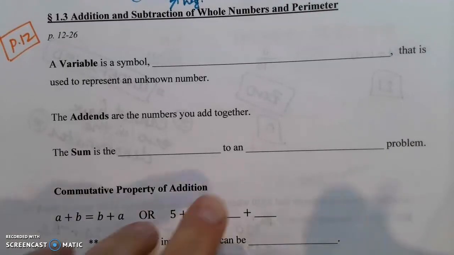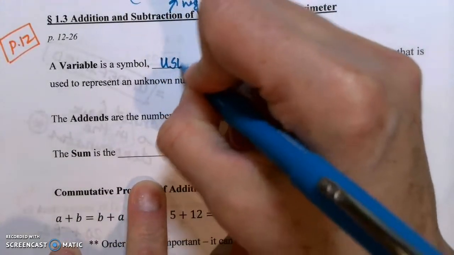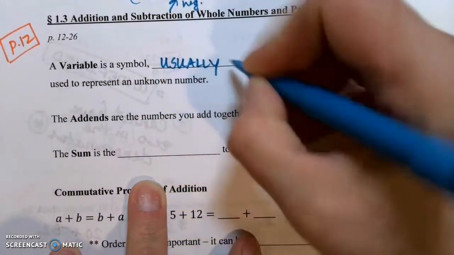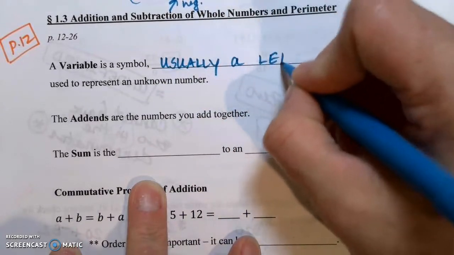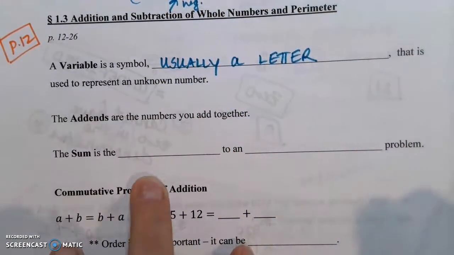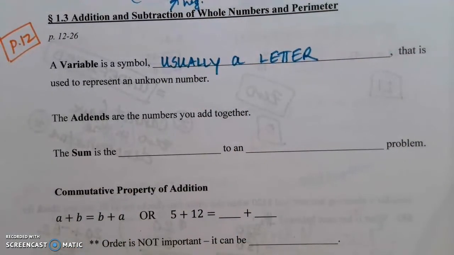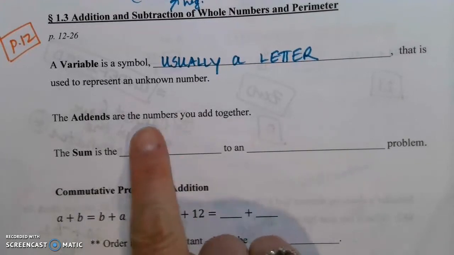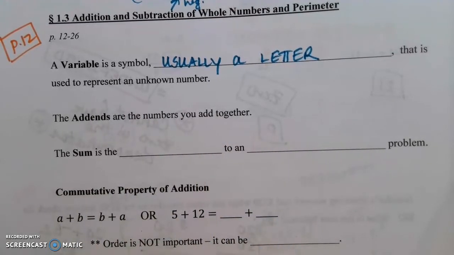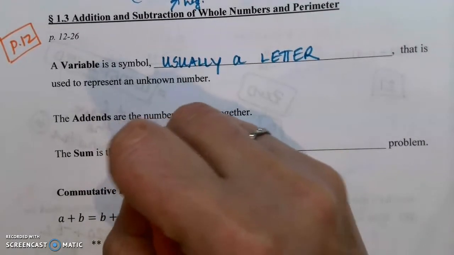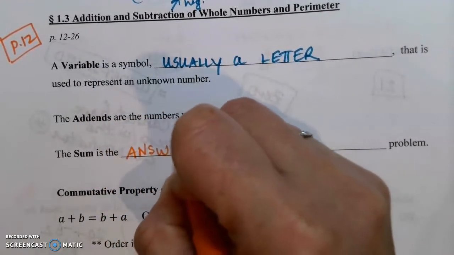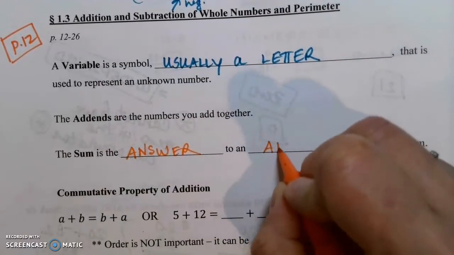A variable is a symbol, usually a letter, that is used to represent an unknown number. Addends is the term for the numbers that you're adding together. And then sum is the answer to an addition problem.